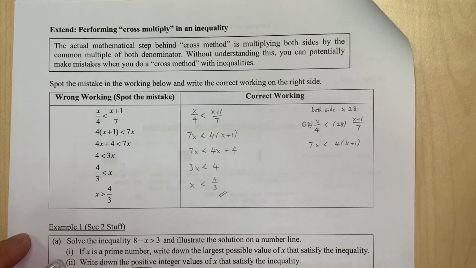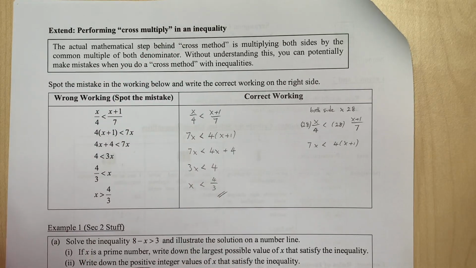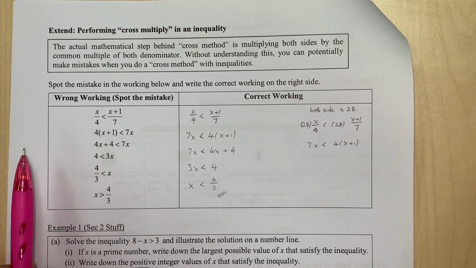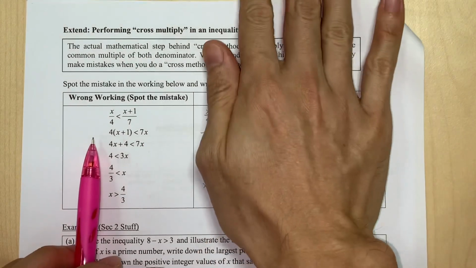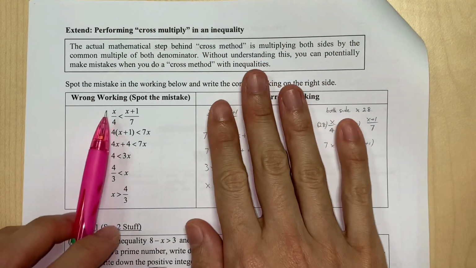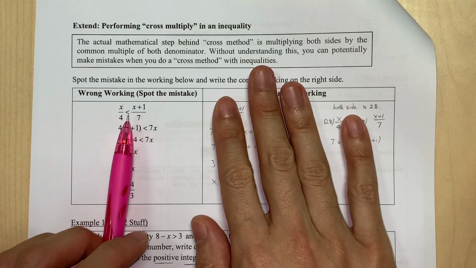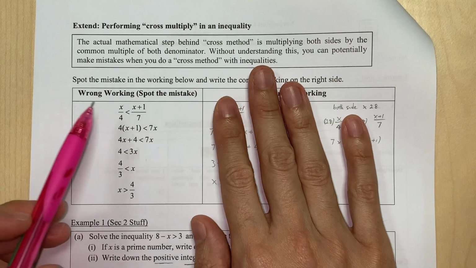Okay, so before we end this segment of the video, we're going to talk about this cross multiply thing in solving equations. One of the most common mistakes, let me cover this first. If you look at this working, what they're doing is, if you take it as an equal sign, you actually can cross multiply and solve, right? So I just cross multiply.